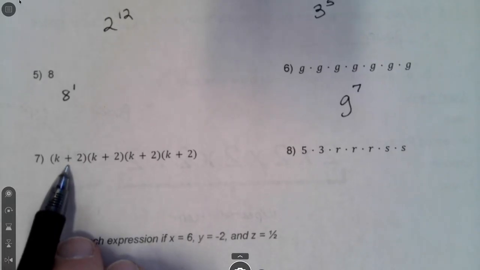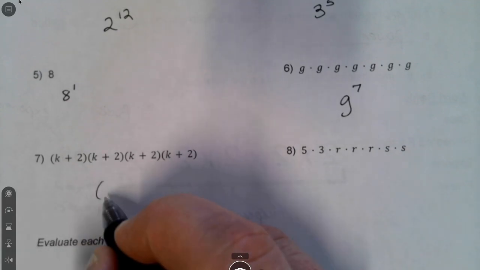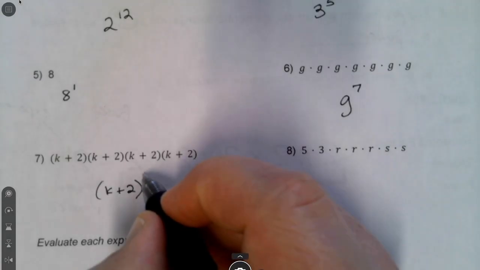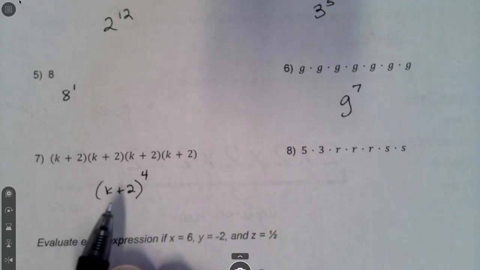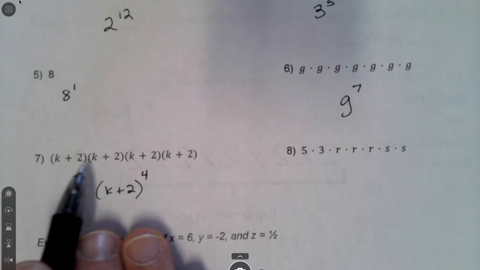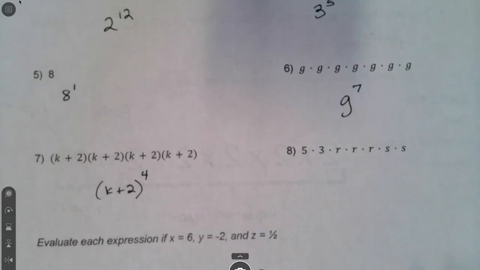We can also have something other than just a single number or a single letter or variable raised to a power. So this is multiplying k plus 2 by itself 4 times. So we have to keep k plus 2 in parentheses, and we raise it to the 4th power. And the reason we keep it in parentheses is to make sure it's clear that it's this entire thing being multiplied by itself. It's not just k, it's not just 2, but it's k plus 2 being multiplied by itself 4 times.